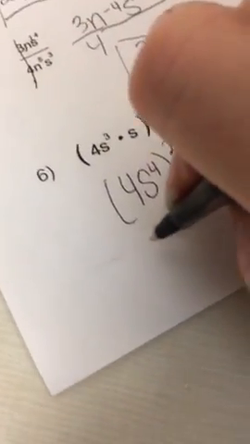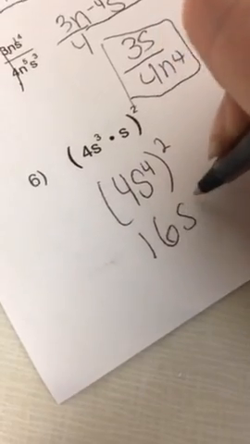For this next one, I'm going to multiply first, so I get 4s to the 4th, all raised to the second power. That becomes 16s to the 8th.